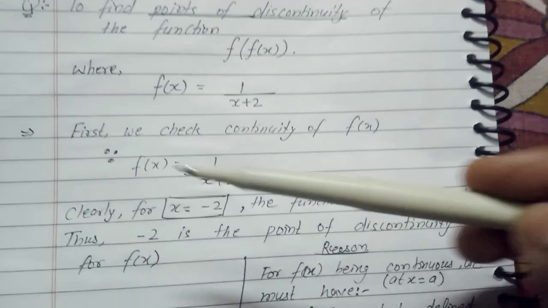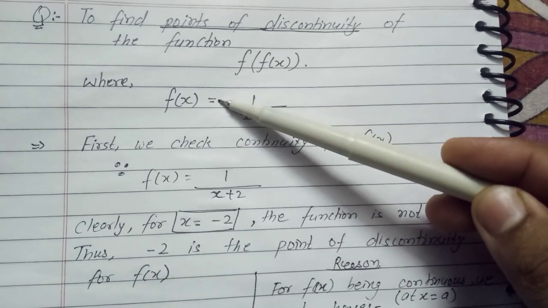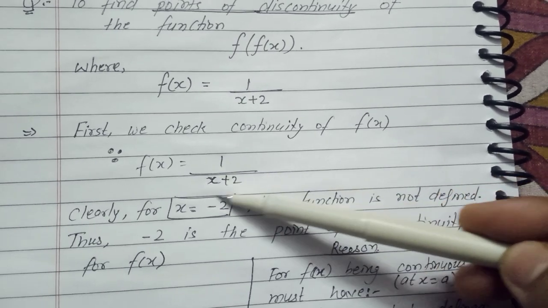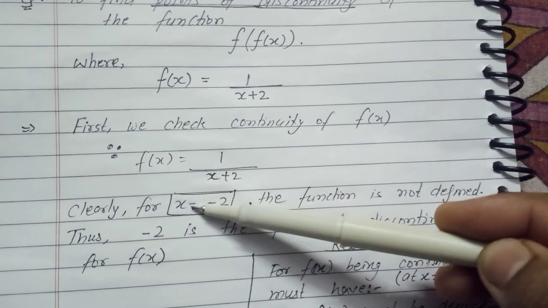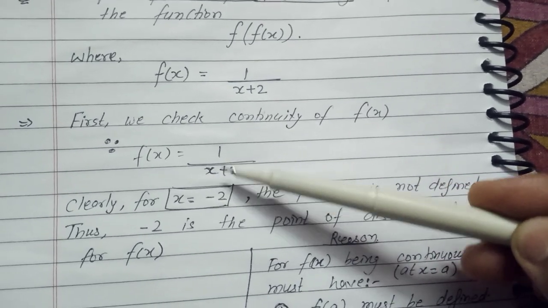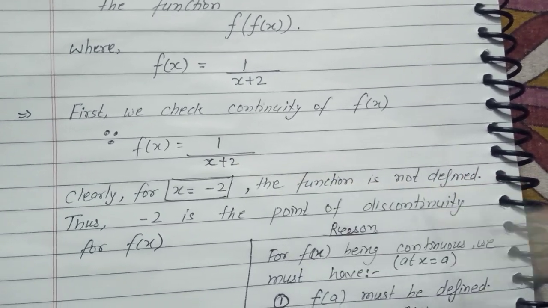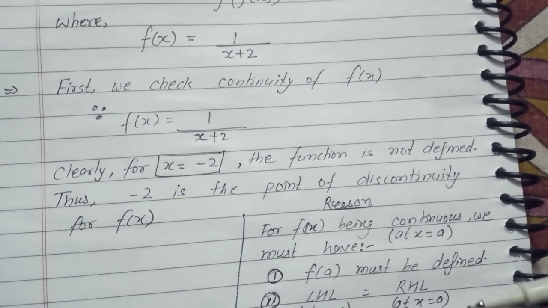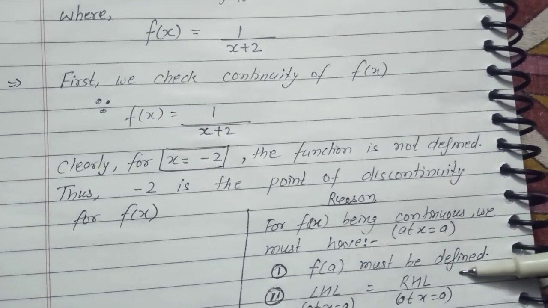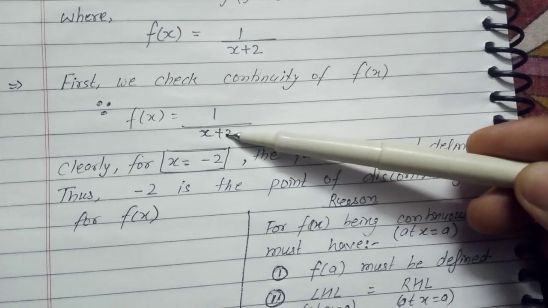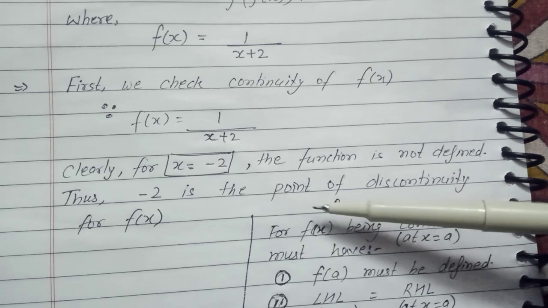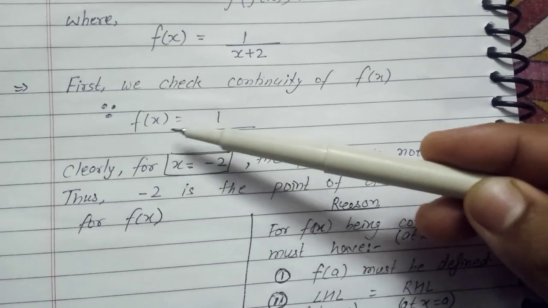Now let us start. First we check the continuity of this function f(x), which is given by f(x) equal to 1 by x plus 2. In the denominator, if x is equal to minus 2, then the value is minus 2 plus 2, that is 1 upon 0, which is not defined. By the definition of function we know that at any point the functional value must be defined. So if x is equal to minus 2, this function is not defined. So this point minus 2 is the point of discontinuity for the function f(x).